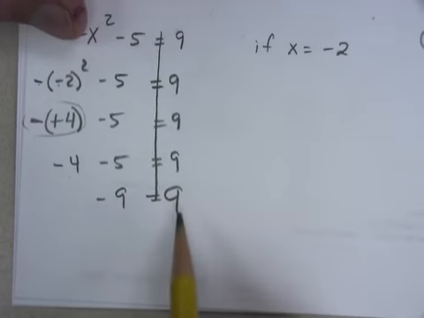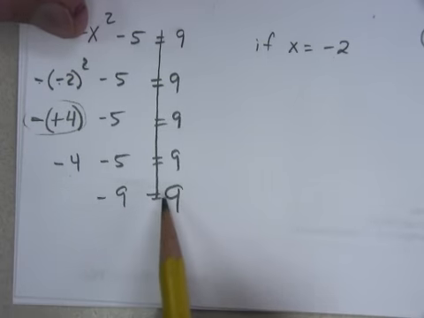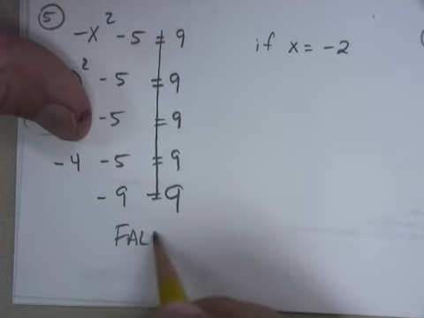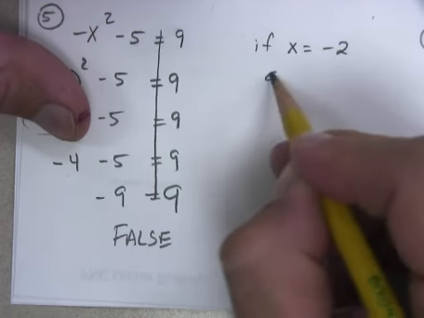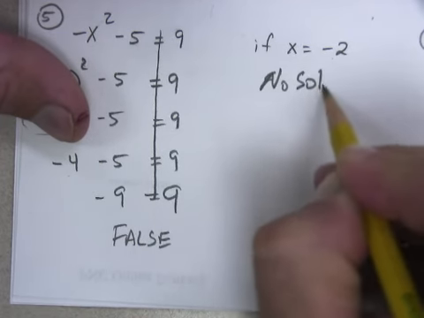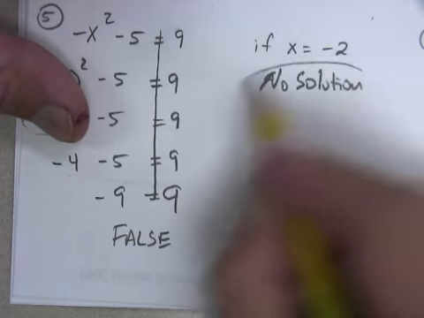All right, now check this out. Does negative 9 equal 9? No, those are two different numbers. So this statement is not true. It's false. And then this would be a no solution.